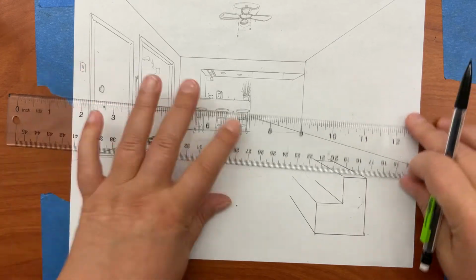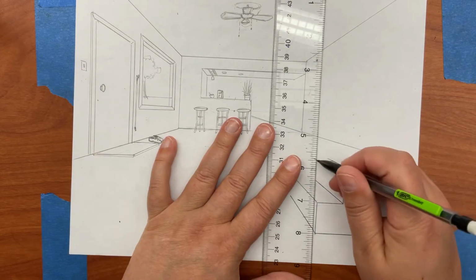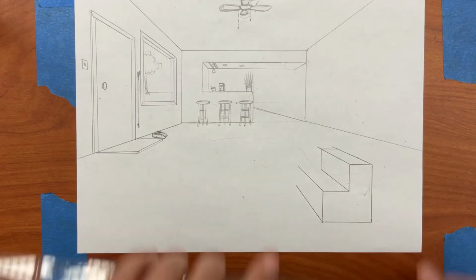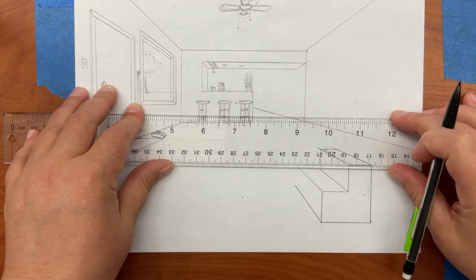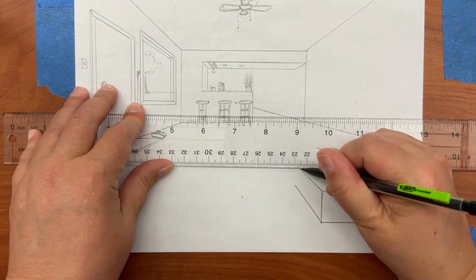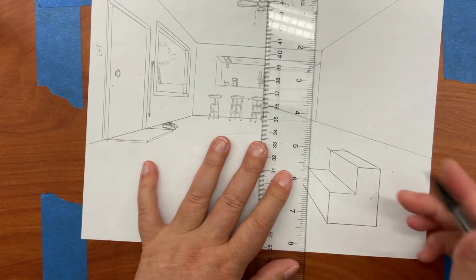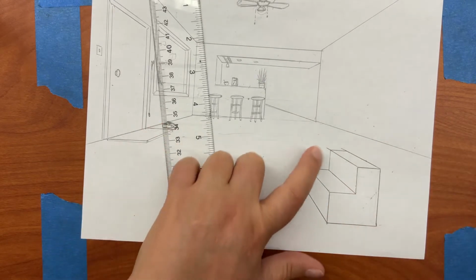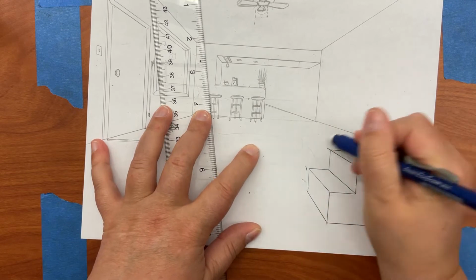So horizontal, where it meets that vanishing point line, that's where I'm going to put my vertical. Where it meets the next vanishing point line, that's where I'm going to put my next horizontal. And where it meets that vanishing point line, I'm going to draw another vertical. If I had any excess vanishing point lines, I'd want to make sure to erase these.